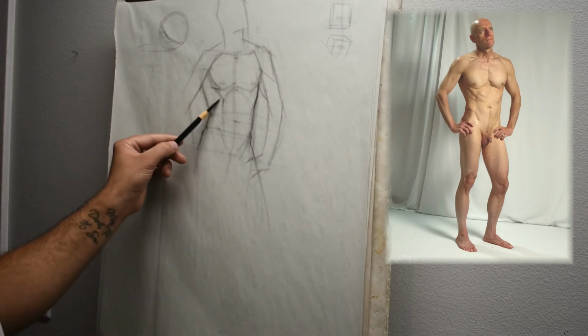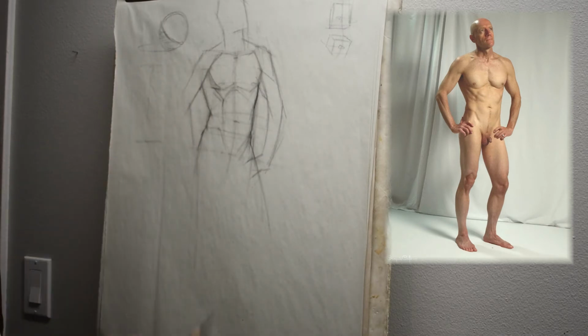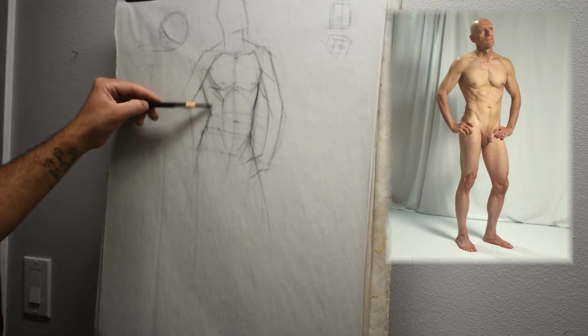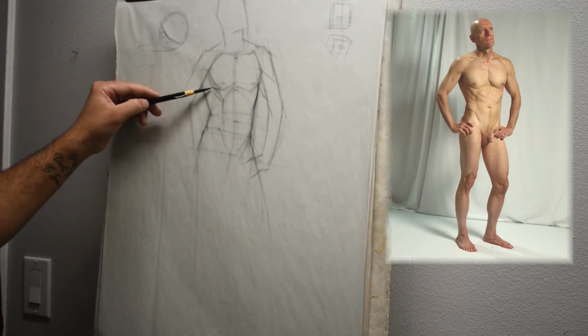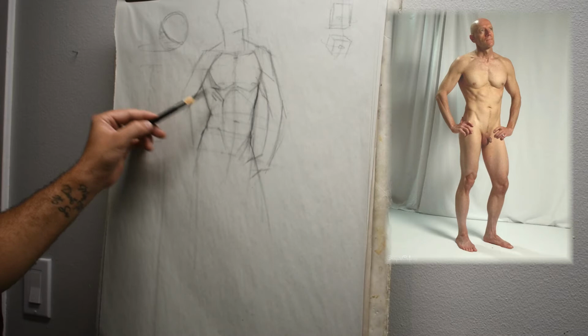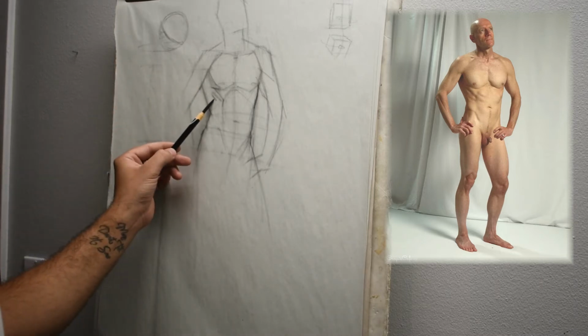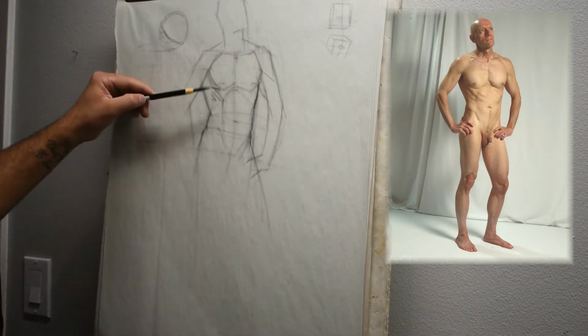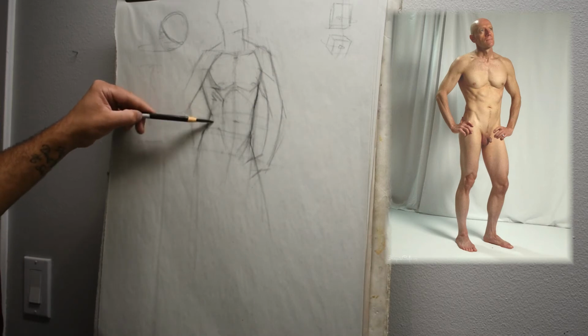Now, I'm not going to go in here and map out all these little nuances within the rib cage and the serratus. There's a lot of small little things happening. I'm just going to go through some of this big picture stuff.